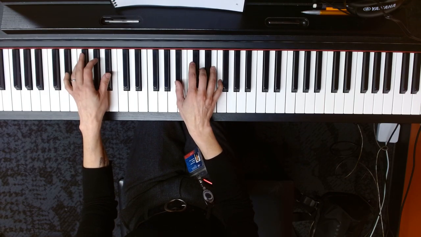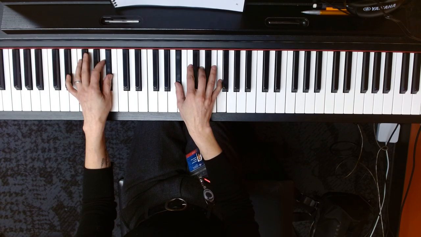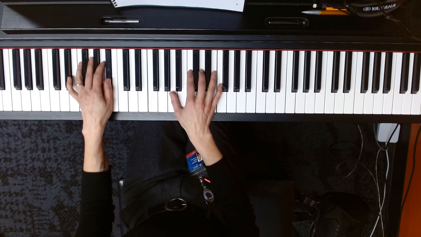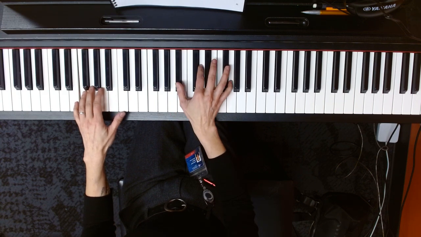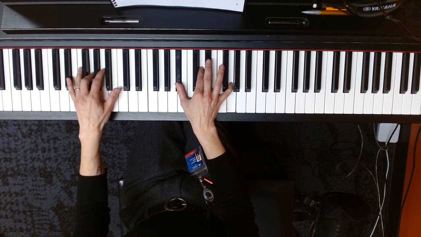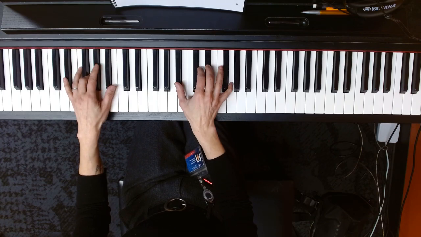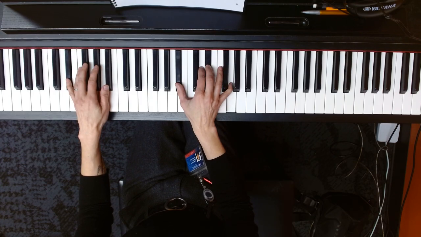Again, B flat in root. F with the A on the bottom. G minor with the B flat on the bottom. E flat with B flat on the bottom. Let's chunk it.